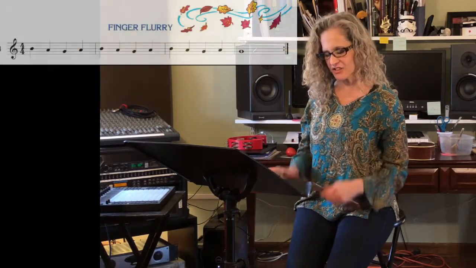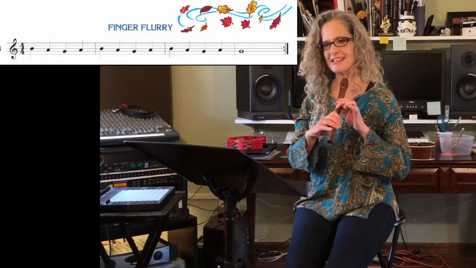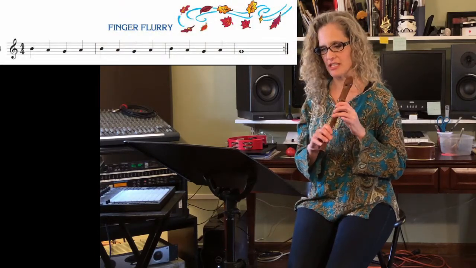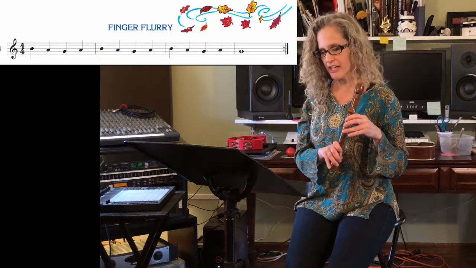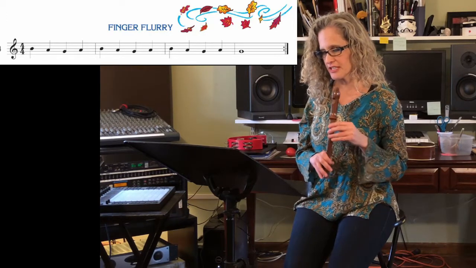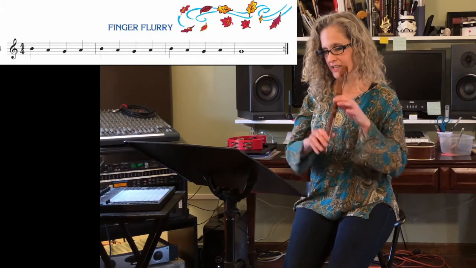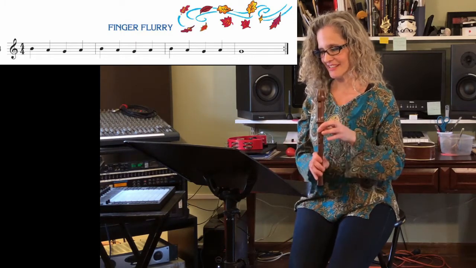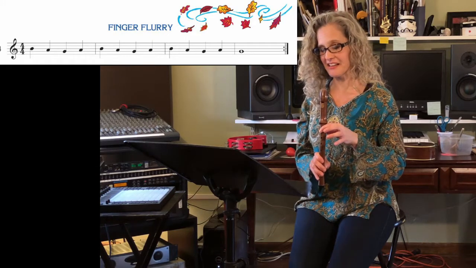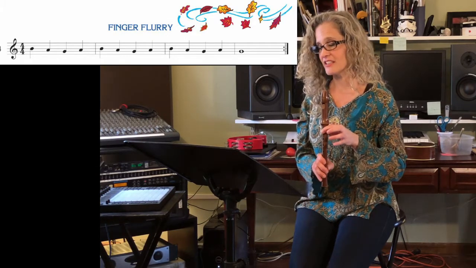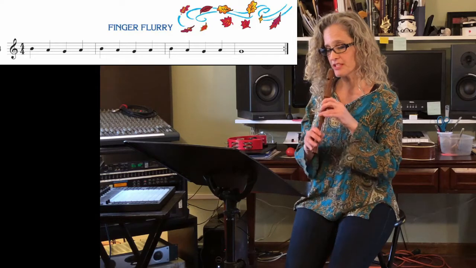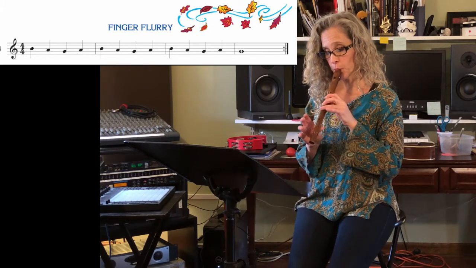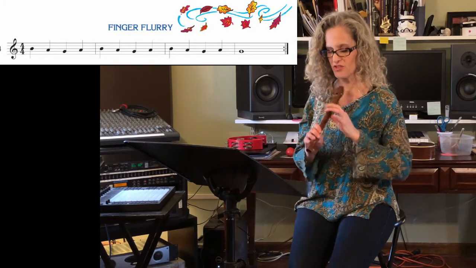All right, the next one I want to look at is finger flurry. That's kind of like an exercise to get your fingers moving up and down on your instrument between B, A, and G a little more easily. If you look at finger flurry, you'll see that it starts on B, and then it goes down to A, then G, then back up to A, then B. And it does this 3 times in a row, but it ends on G. So it's simply this pattern 3 times, just working those fingers out.